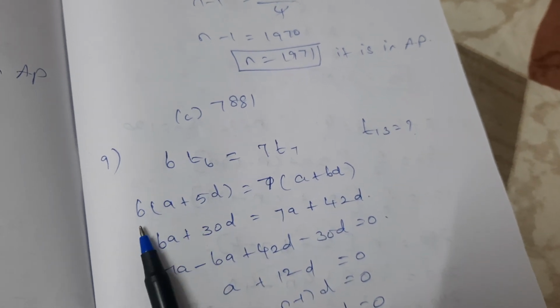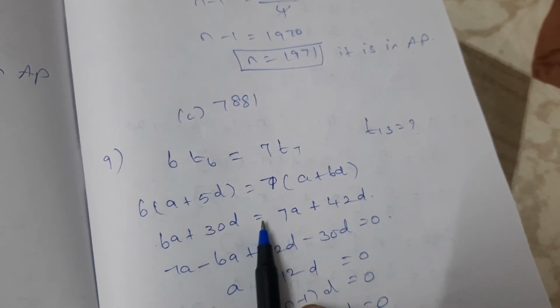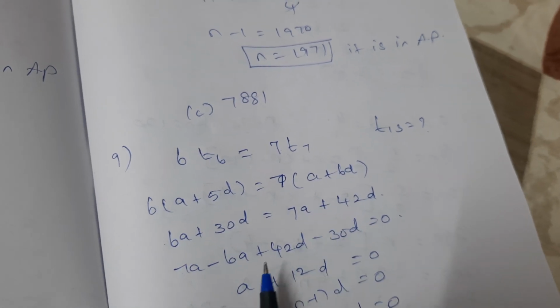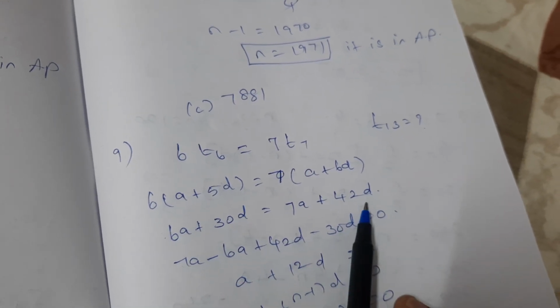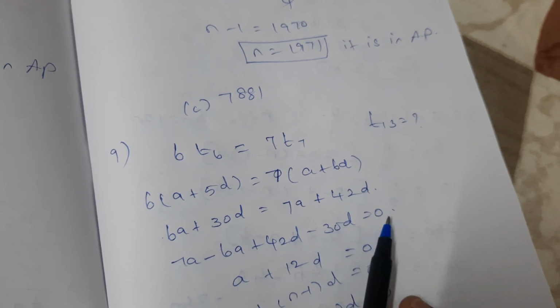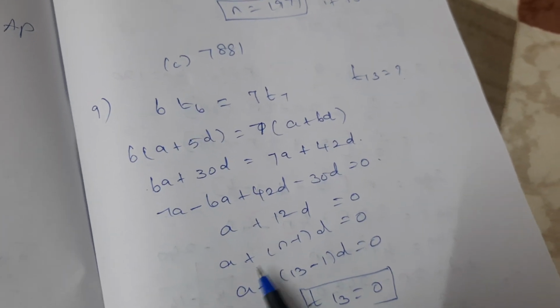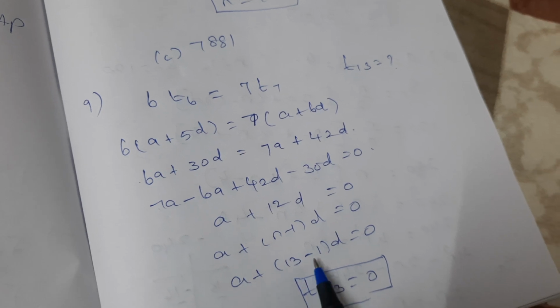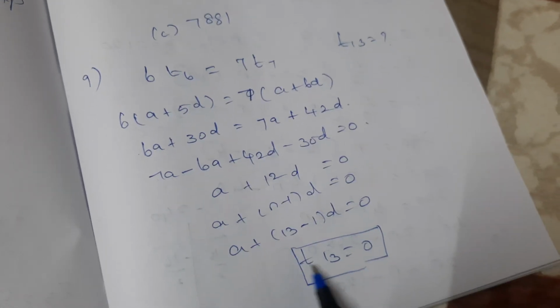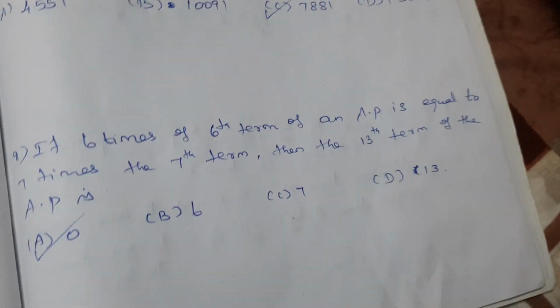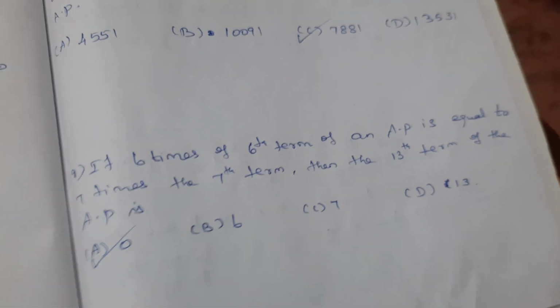So we multiply: 6a plus 30d is equal to 7a plus 42d. So 7a minus 6a plus 42d minus 30d is equal to 0. So a plus 12d is equal to 0. So a plus 12d means a plus 13 minus 1 into d. So this is T13. So T13 value is 0. So the 9th answer, option A, 0.